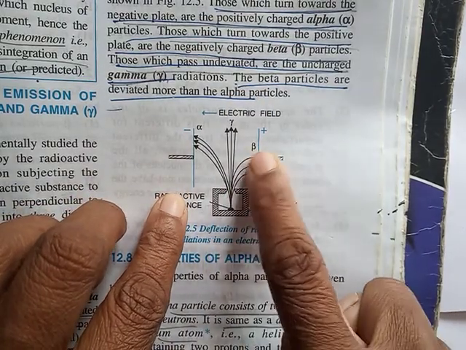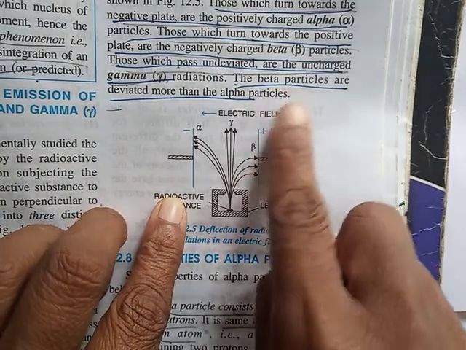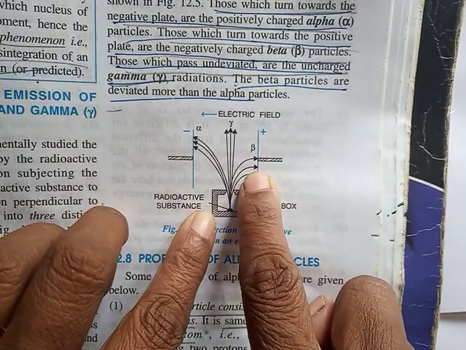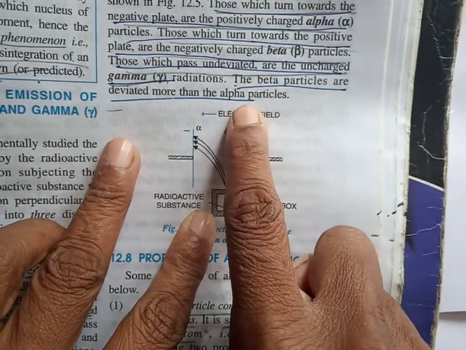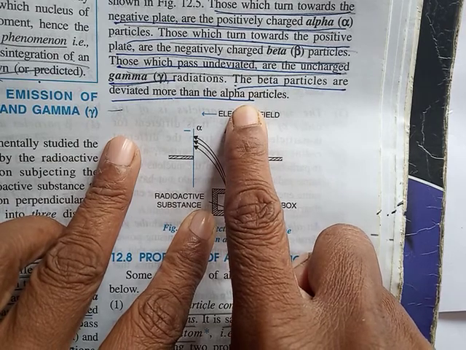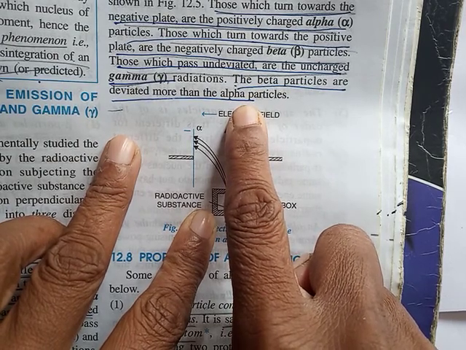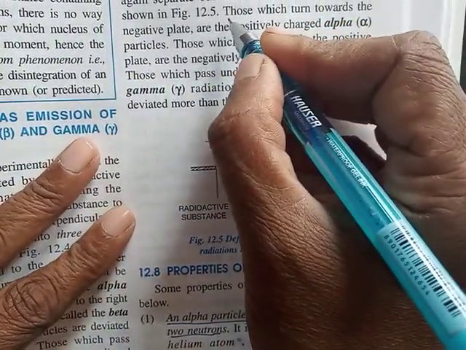Another observation I told you to see is that beta will bend more. Beta particles are deviated more than alpha particles. This is also an important conclusion that you need to know. So please mark these two conclusions.